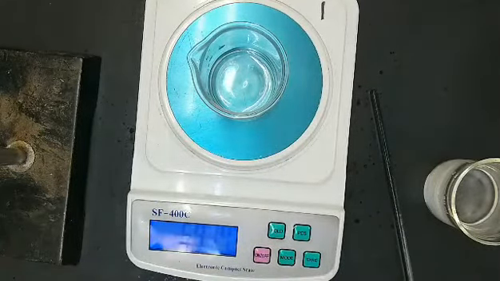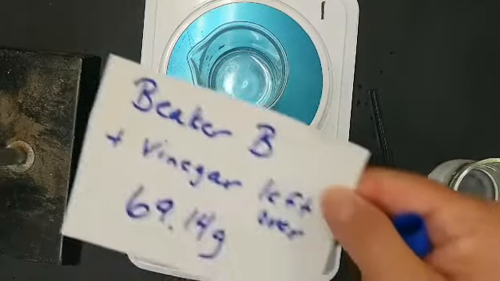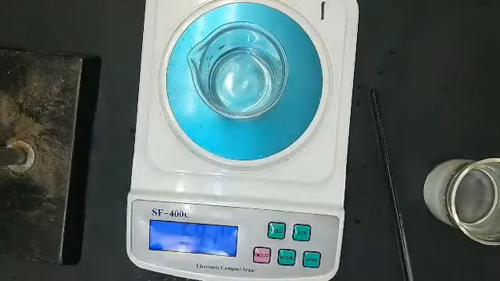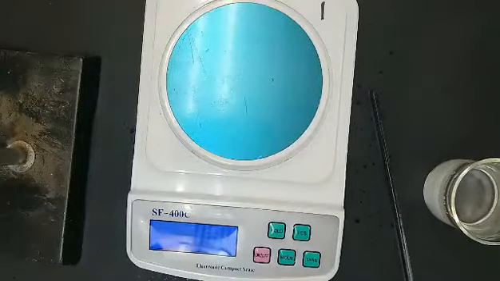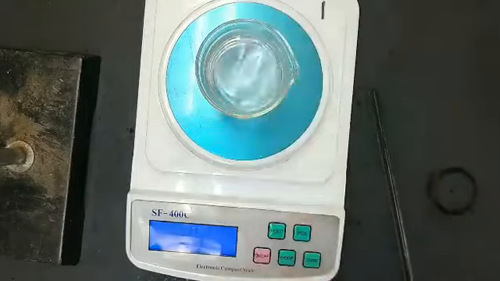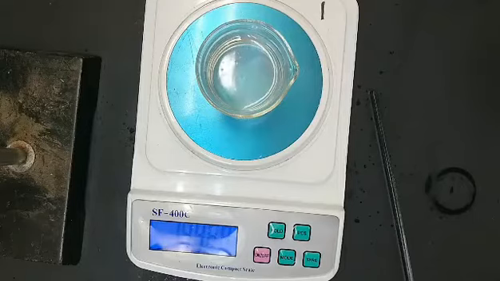Now record the mass of beaker B and vinegar after the reaction. This is number 6 on your data table. And finally record the mass of beaker A after the reaction. This will be number 8 on your data table.